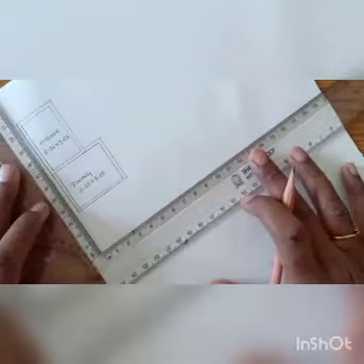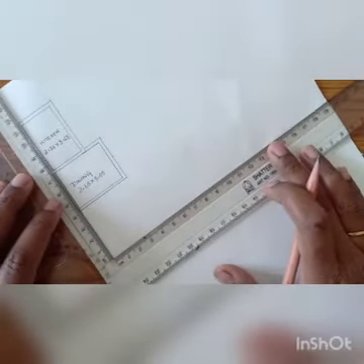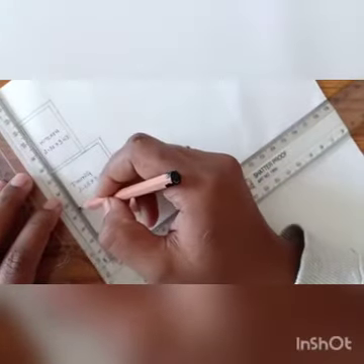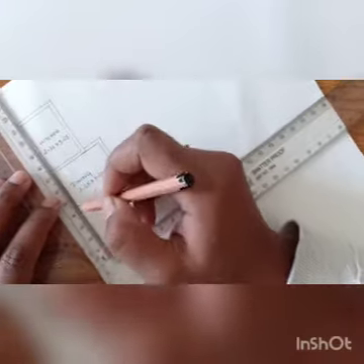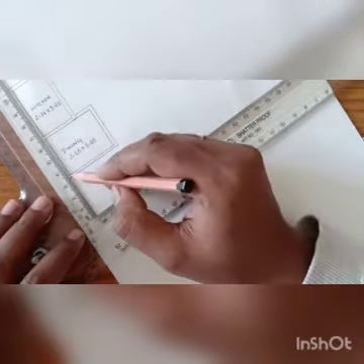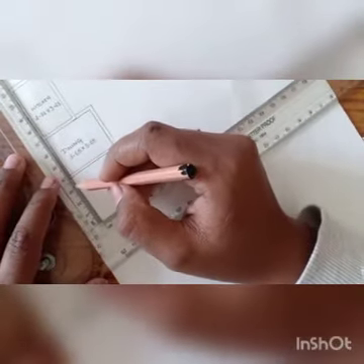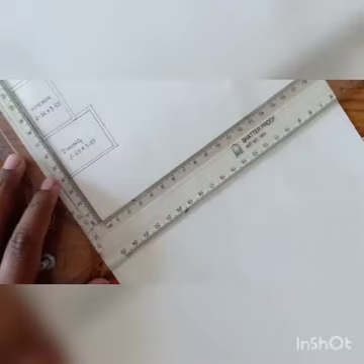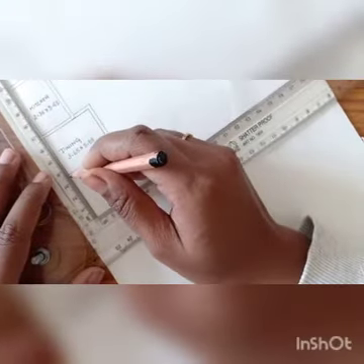Similarly, you need to go down. What can you see? There is a bedroom there. Again, similar to the previous dimensioning. You need to mark the point here. From this point onwards, you need to go downwards. What is the vertical distance here? It is marked as 3.35.